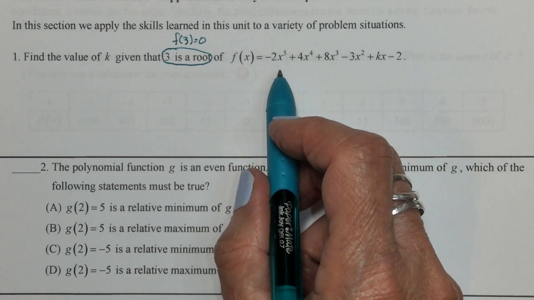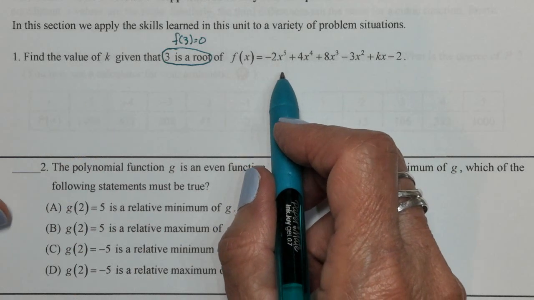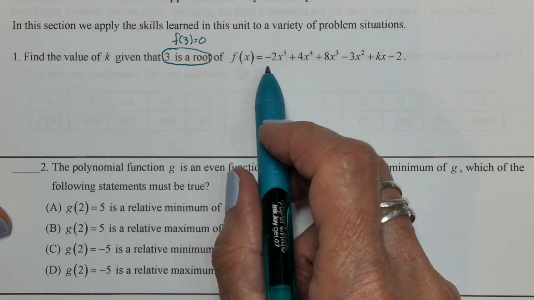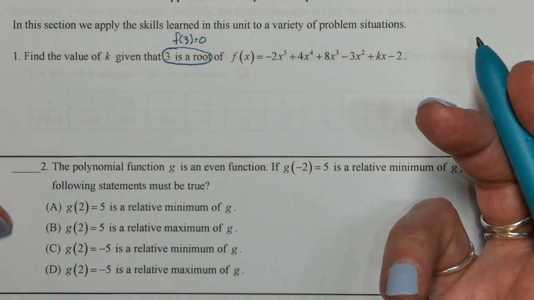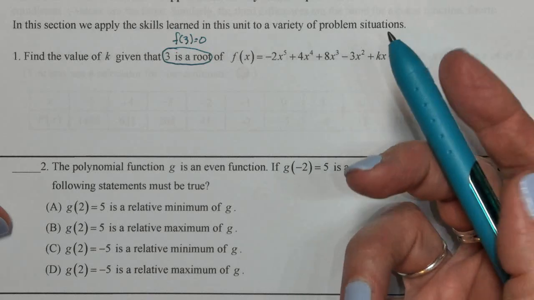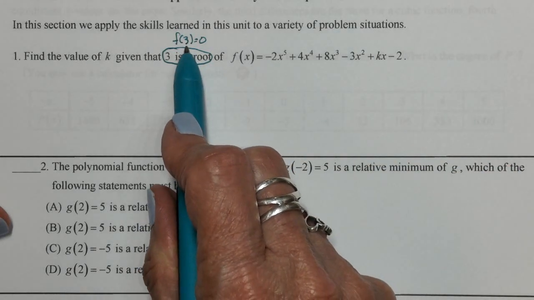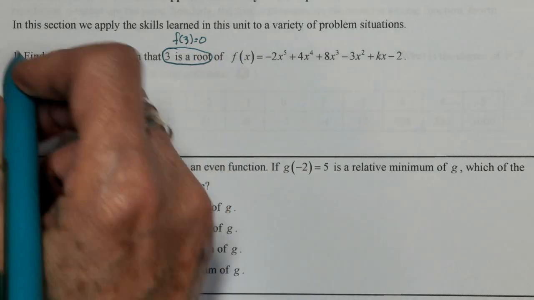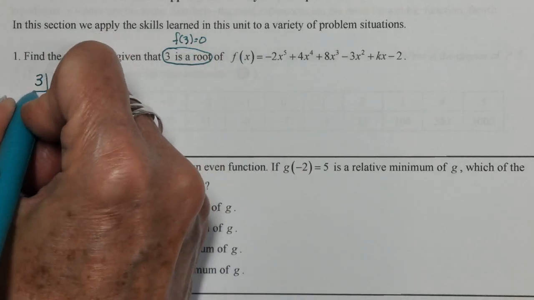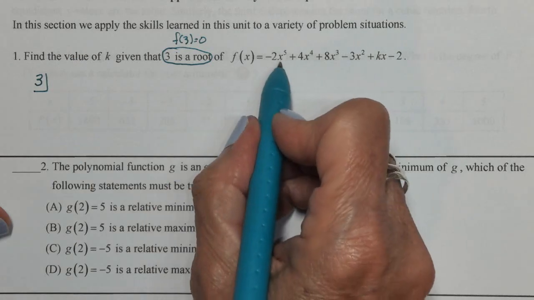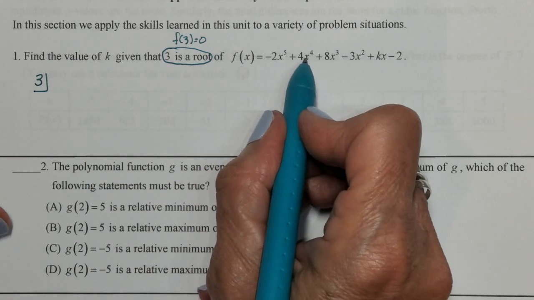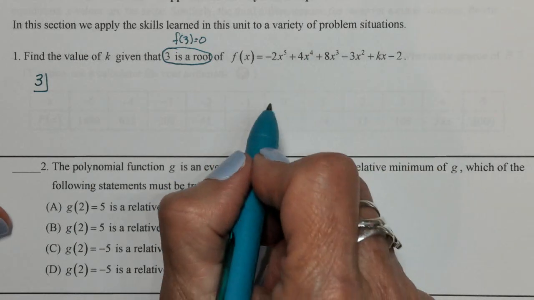The quicker way to do this problem is with synthetic division, because the remainder needs to be 0. Remember that the remainder, using synthetic division, is the function value at that x value. So that's the way I'm going to do it, just to save some time and save myself from having to raise 3 to the 5th and add it to 3 to the 4th and all that stuff.